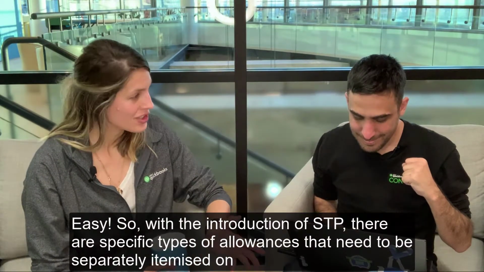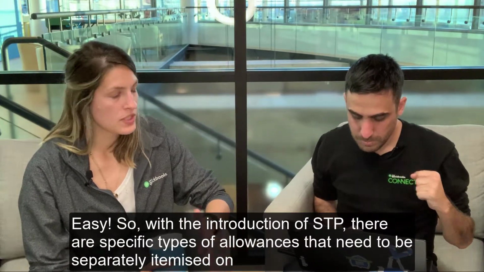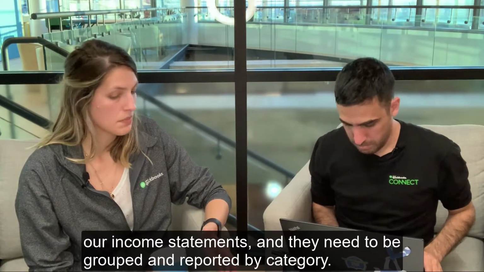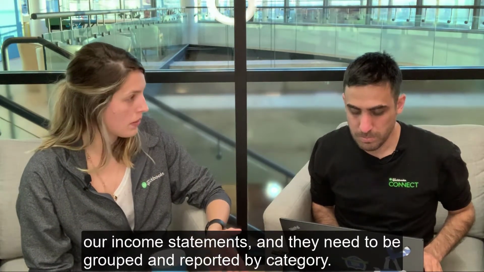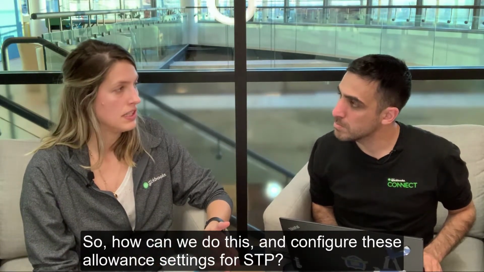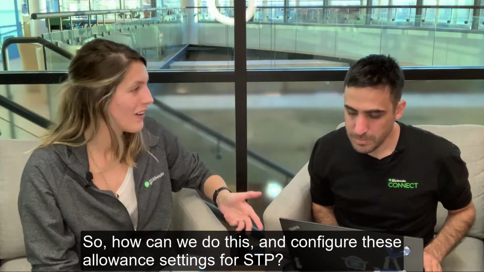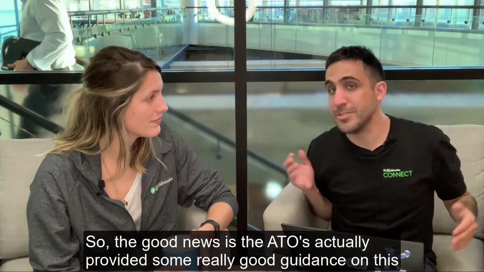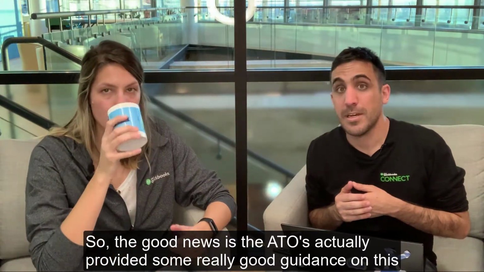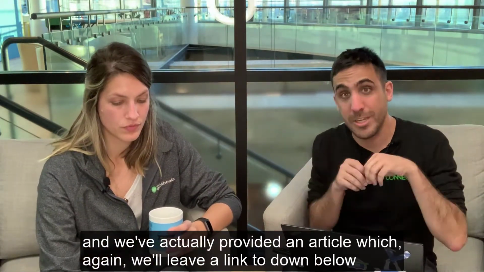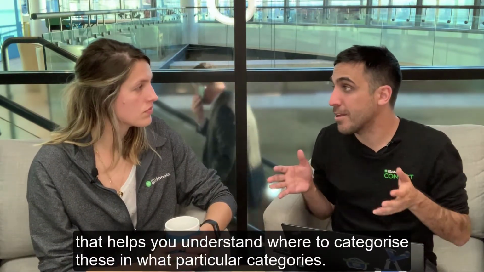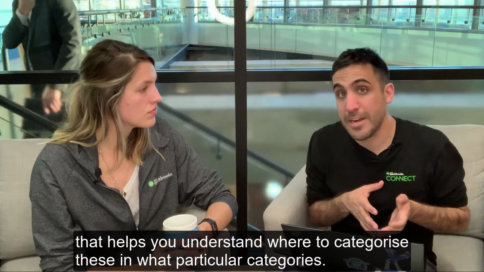Easy. So with the introduction of STP, there are specific types of allowances that need to be separately itemized on our income statements, and they need to be grouped and reported by categories. So how can we do this and configure these allowance settings for STP? Yeah, so the good news is the ATO has actually provided some really good guidance on this. And we've actually provided an article, which again, we'll leave a link to down below, that helps you understand where to categorize these in what particular categories.